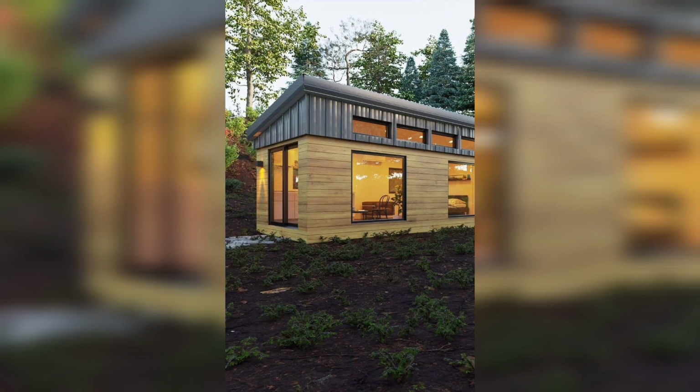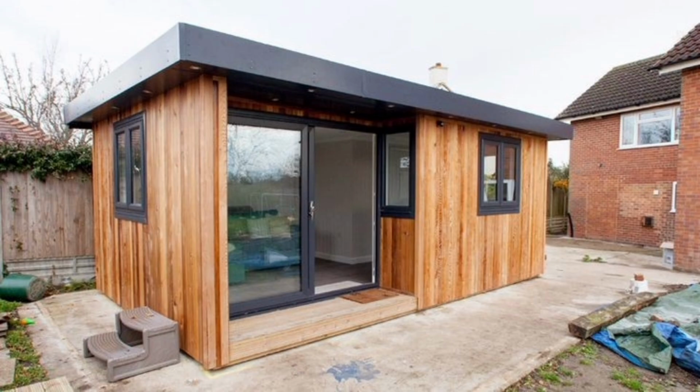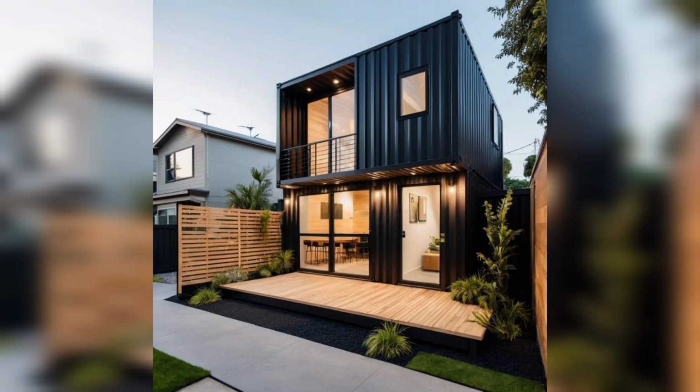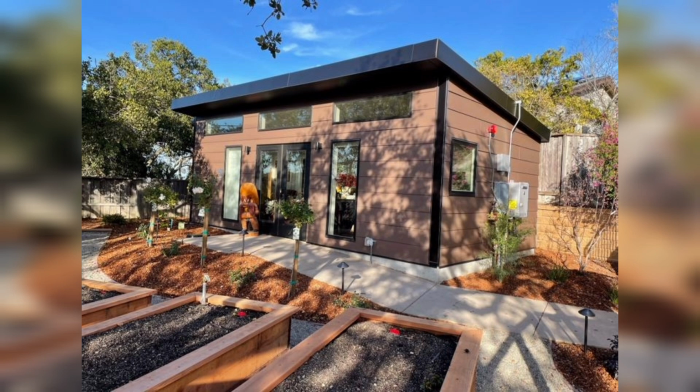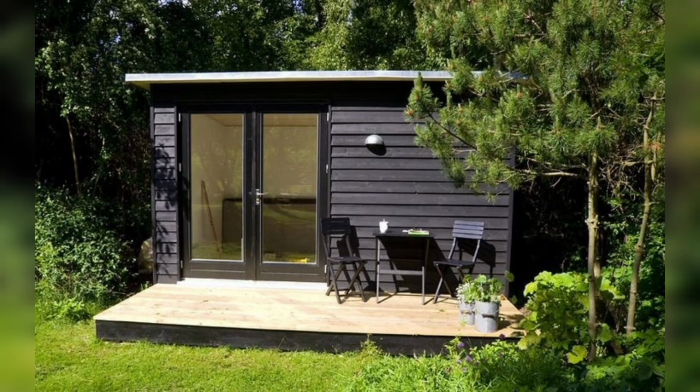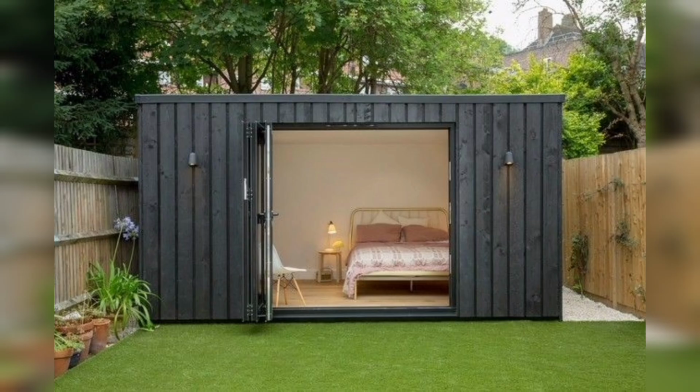Install windows and doors. Install new windows and doors to provide natural light and improve styling. Install electrical. Install electrical outlets, lights and poles as needed.